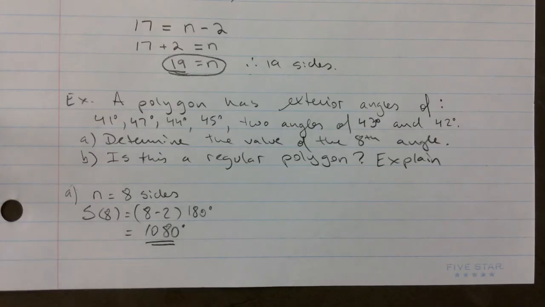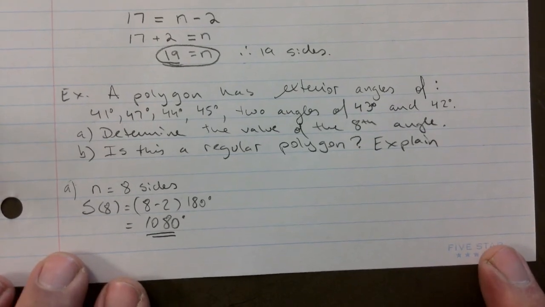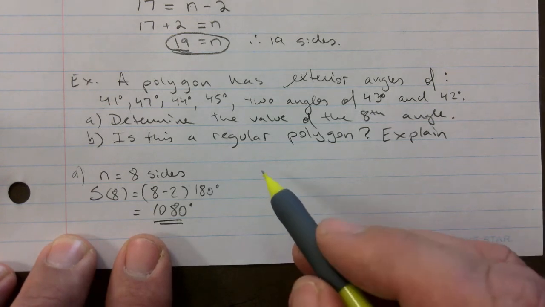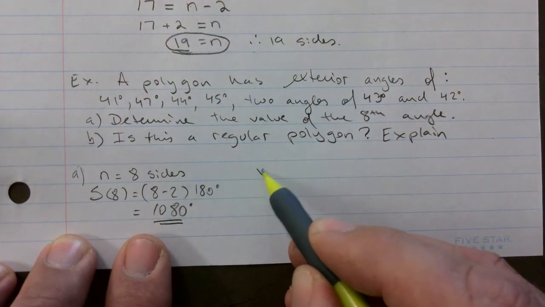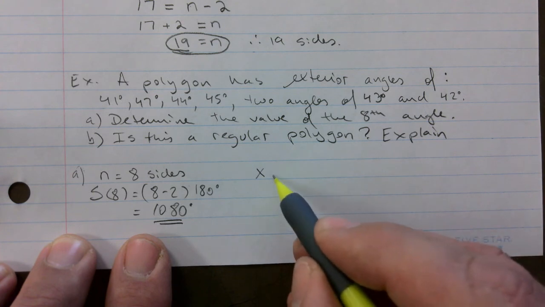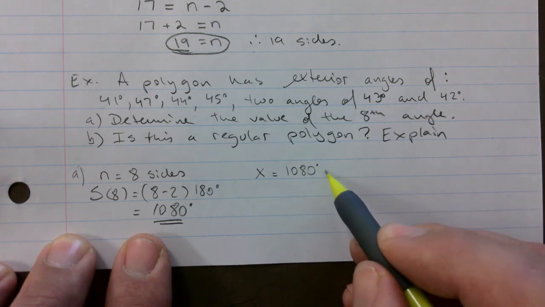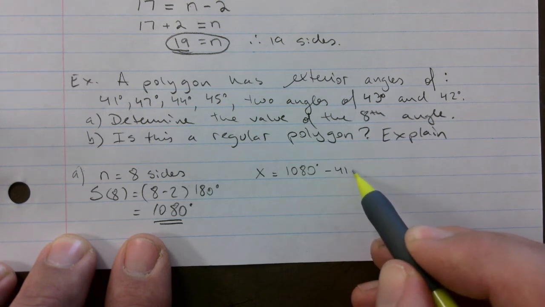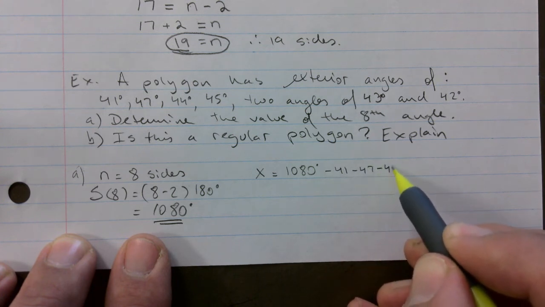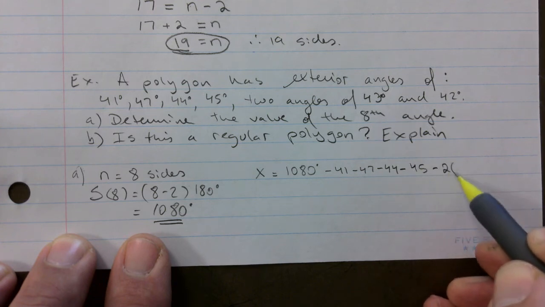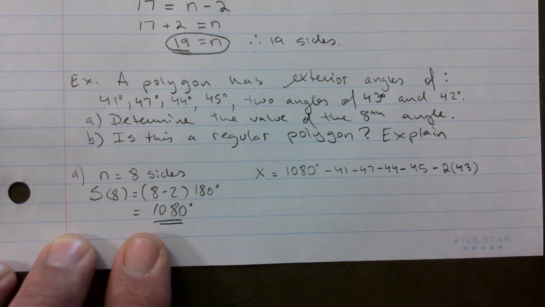That's important to me. So the 8th angle, which we will call x, right, will be 1080 minus, I'll just state the ones. I will go 2 times 43 like this.